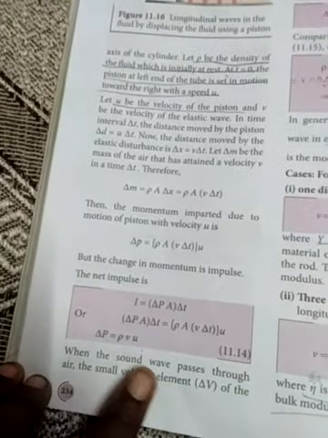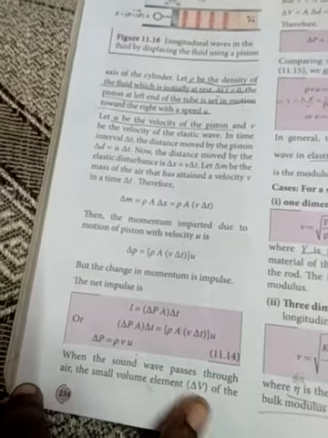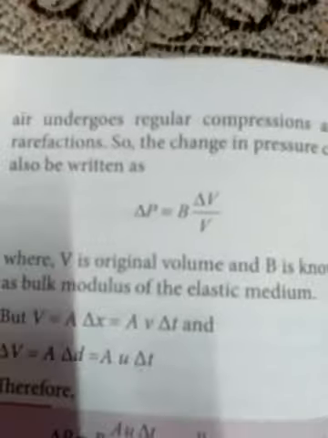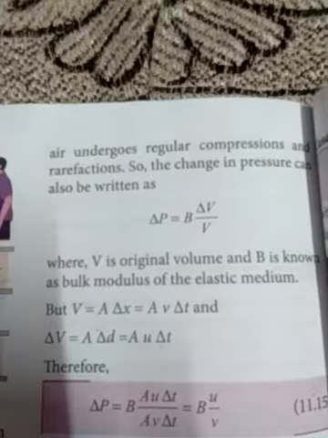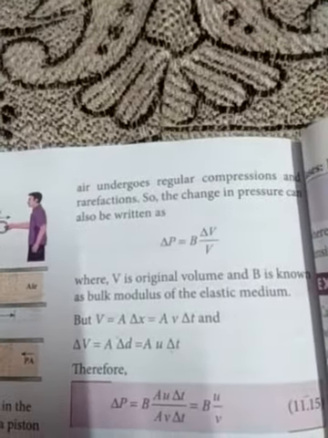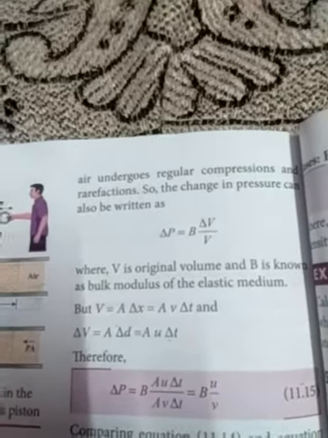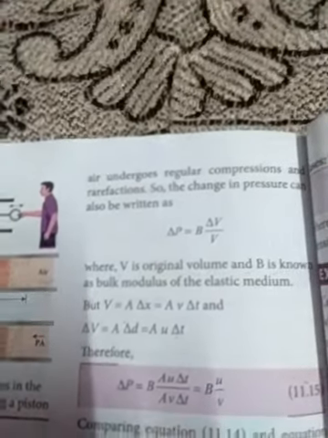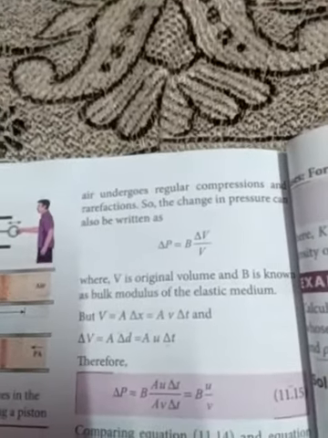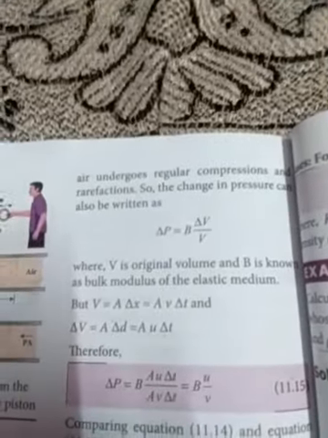Then when a sound wave passes through air, a small volume element delta V of the air undergoes regular compressions and rarefactions, so the change in pressure can also be written in another way. The bulk modulus B, which I already explained when discussing the velocity of transverse waves, relates to delta V, the change in volume.